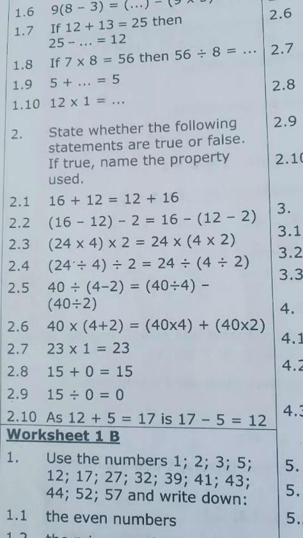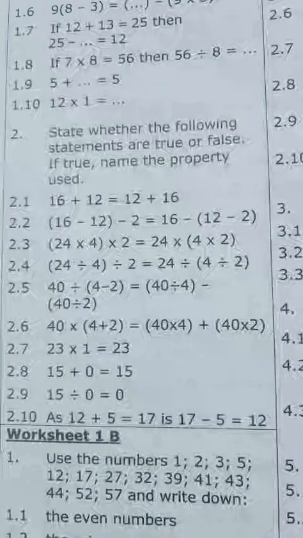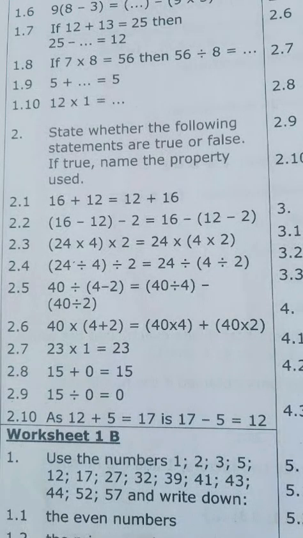When you say commutative property, you are 100% correct. But when you add your icing and the cherry on top, you say it's the commutative property for addition. You identify the operation that makes it commutative. So it's the commutative property of addition. Okay, let's go to 2.2. 16 minus 12, in brackets, minus 2 is equal to 16 minus, then the brackets are with 12 minus 2 this time around. First and foremost, is the statement true?